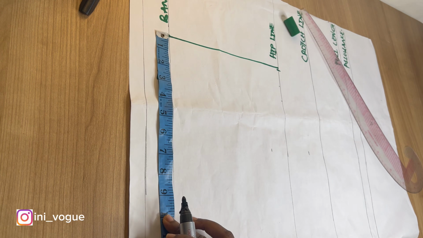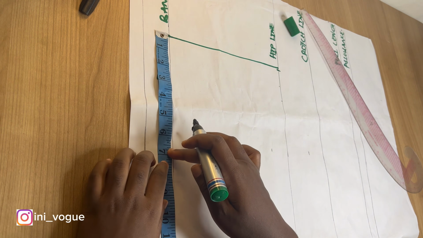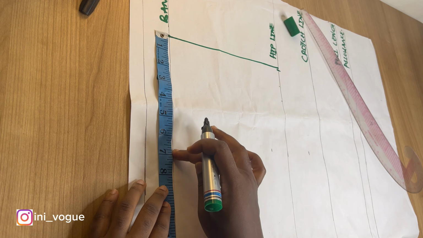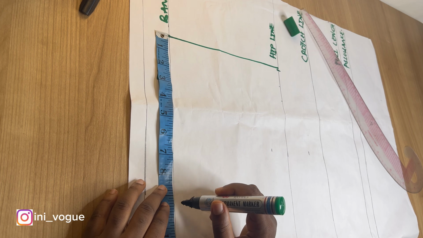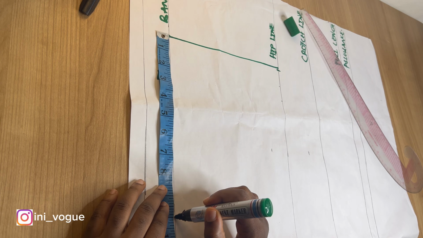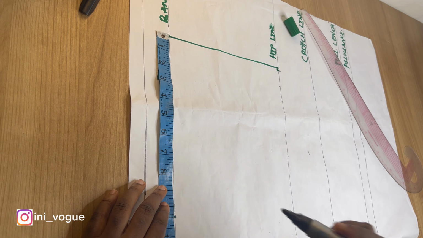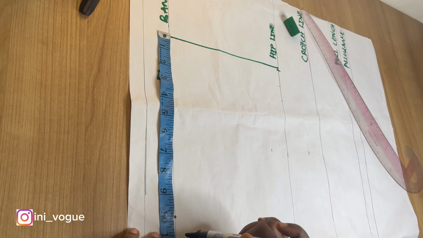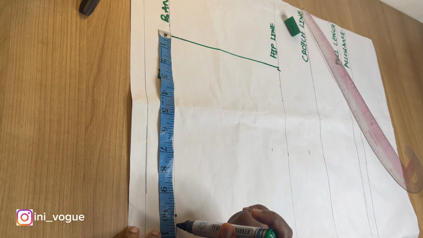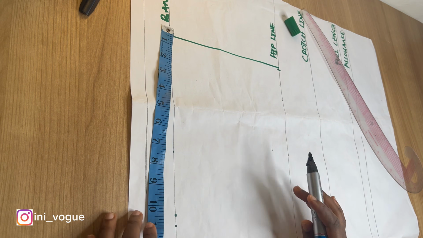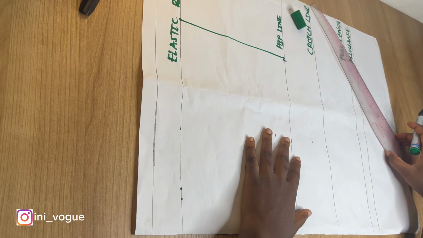But because I'll be adding an elastic to this waist, I need to add some allowance. So I'll be adding about 3 inches, which makes it 10. And then I'll add 1 inch for sewing allowance, which makes it 11 inches. So I'll mark at that point, and I would connect it to the hip line.